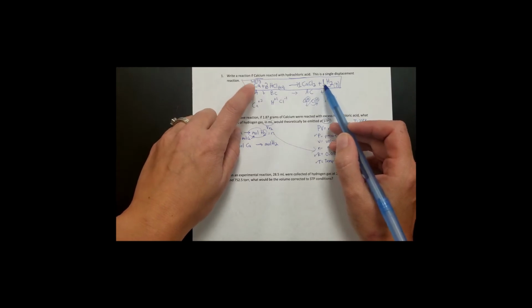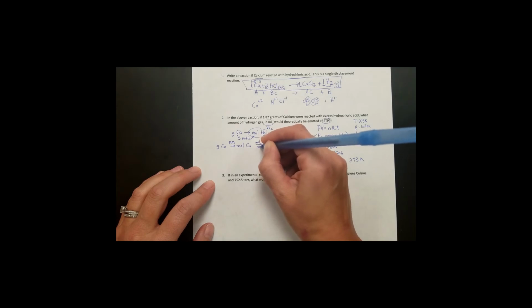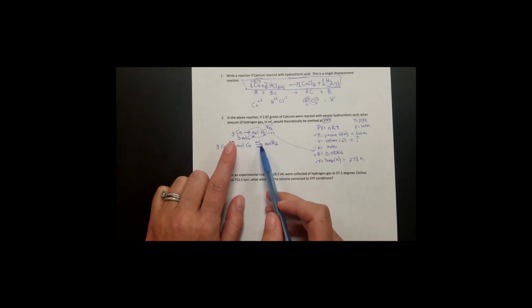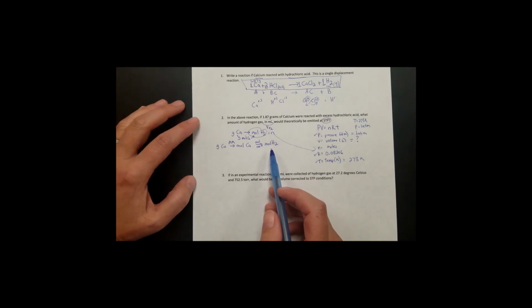So this is called a mole ratio. So 1 mole of calcium will produce 1 mole of H2. So it's a 1-to-1 mole ratio. So that makes that step easy. So I'm going to write the two conversion factors I need for these two steps over here, so I have them ready when I start my dimensional analysis.